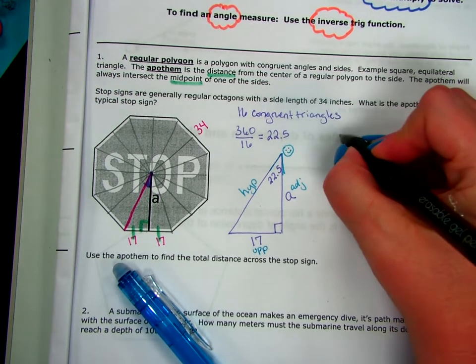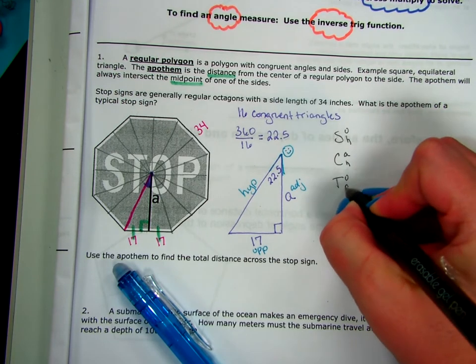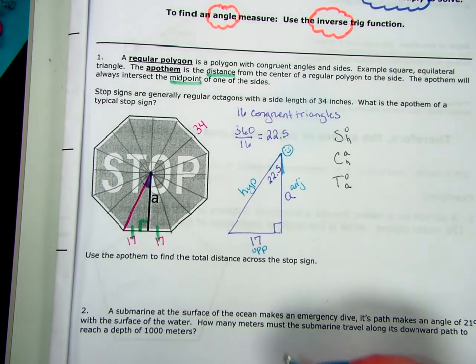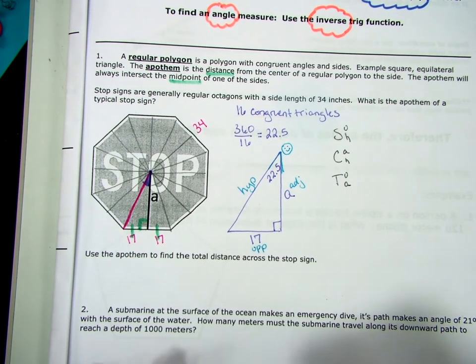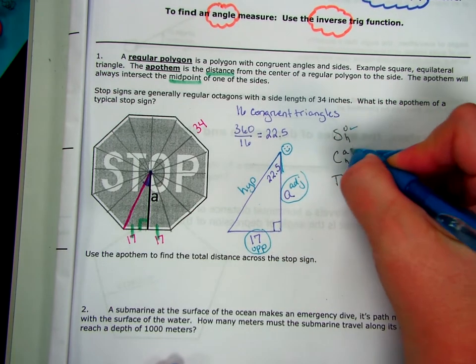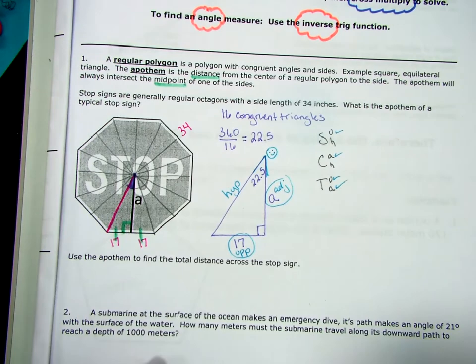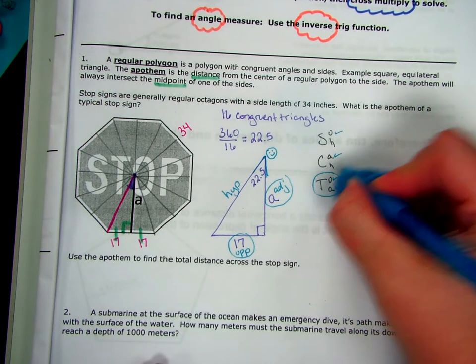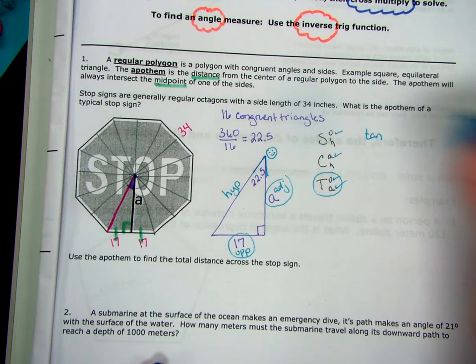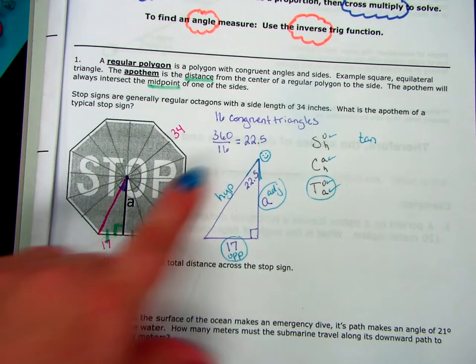When I look at SOHCAHTOA, I'll figure out which trig function I want to use. What 2 sides am I working with? Opposite and adjacent. So which trig function am I going to work with? The tangent. Am I going to cross multiply or use the inverse? Cross multiply, because I'm looking for a side, right? I'm looking for the side length of the triangle.